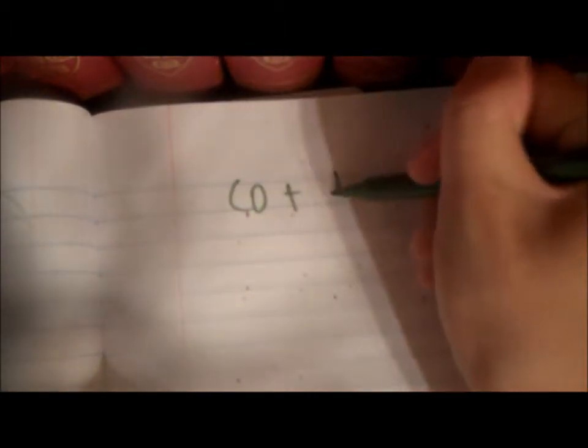Okay. So in an actual redox equation, let's say, for example, I have this relatively simple equation of CO plus diiodine pentoxide produces iodine gas plus carbon dioxide. First things first is oxidation states, right?